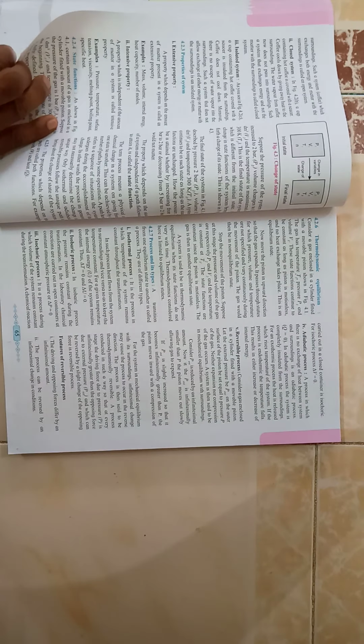A question will be on that point: define open system, define closed system, define isolated system.